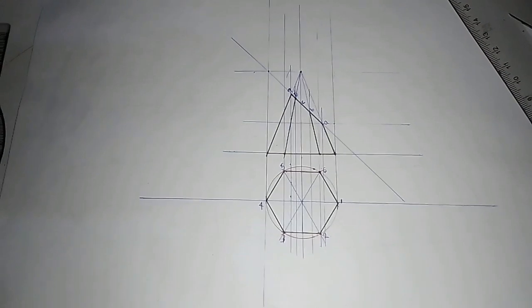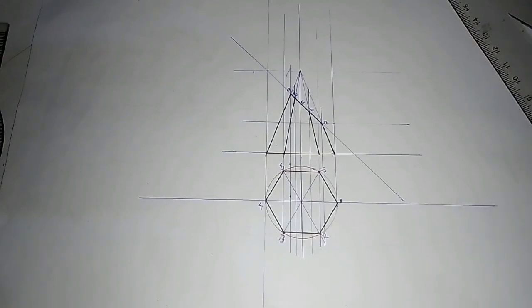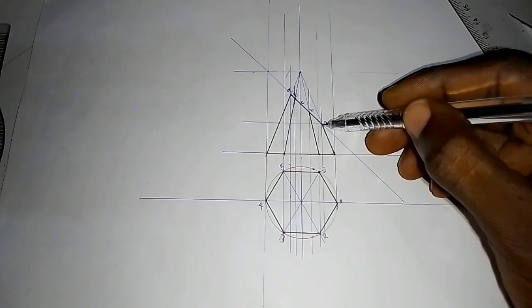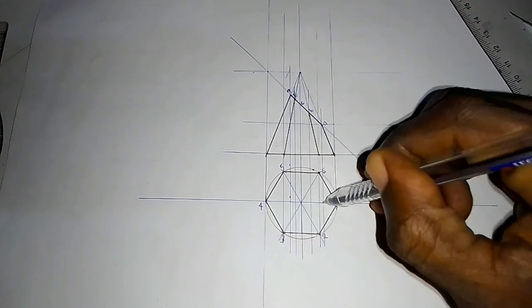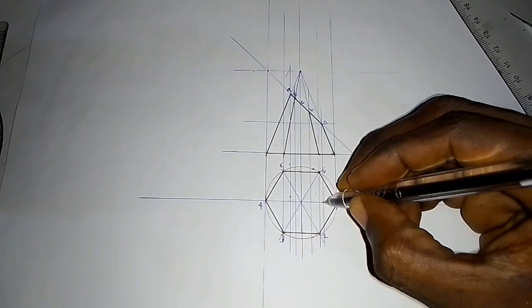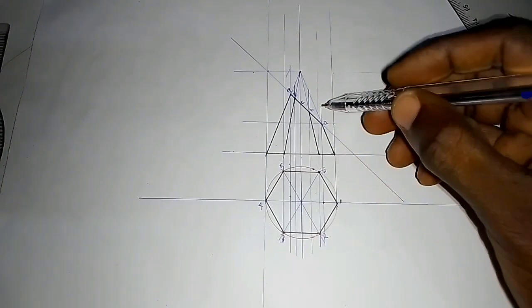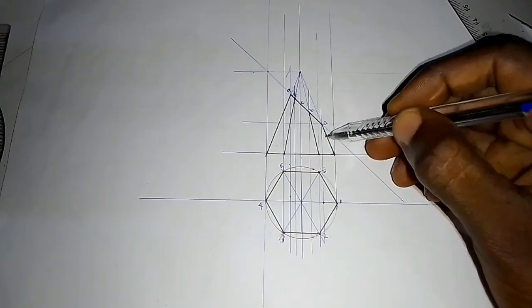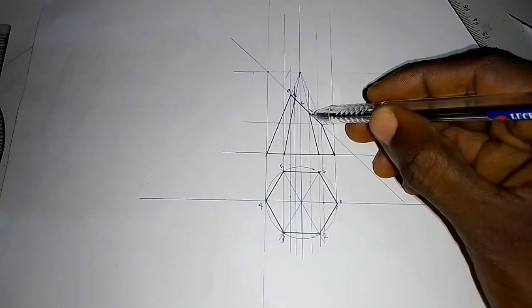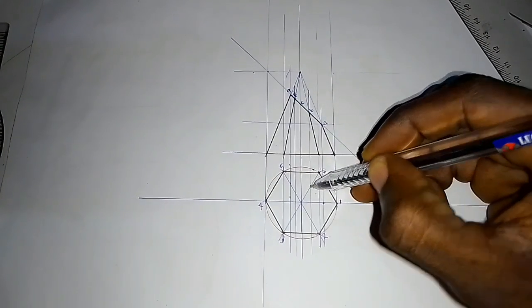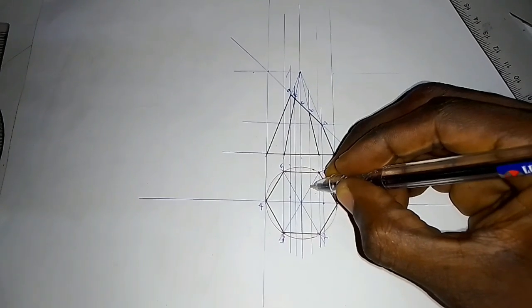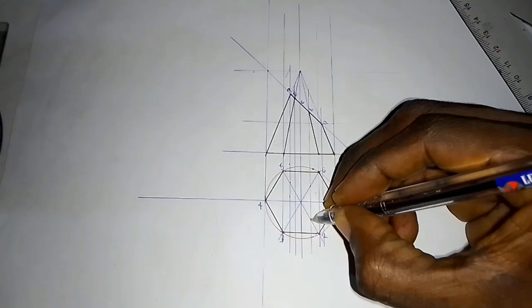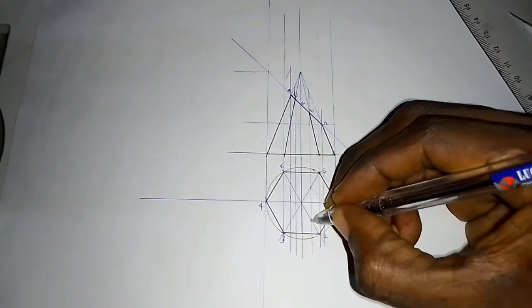The next thing we'll be doing now is to get our point of intersection from the plan here. So look at A. From this A, just trace the line down. This is the first point. Then we go to the next one, B. Neglect other lines, just go to B here, trace the line down. You can see where B is intersecting with the diagonal of the hexagon, both up and down. Take note of that point, both up and down.